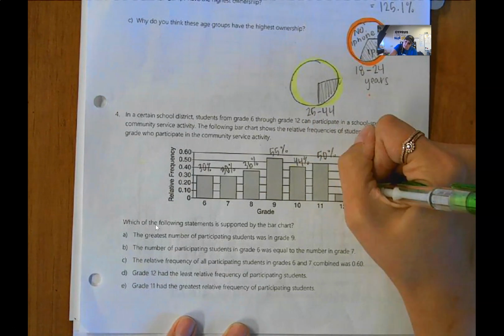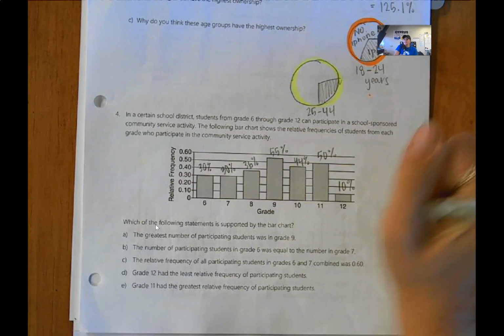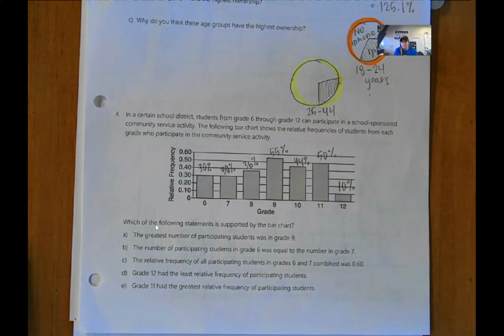And holy moly, seniors, what you doing? The seniors, only 10% of them participated in the community service activity and 90% of them did not.